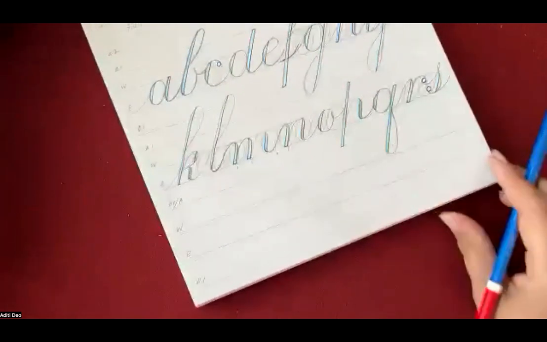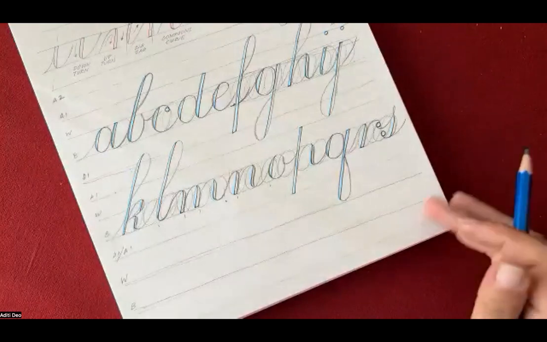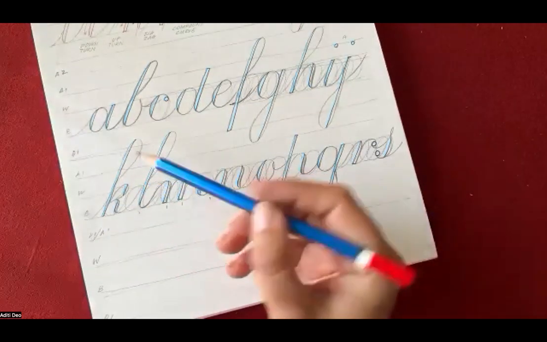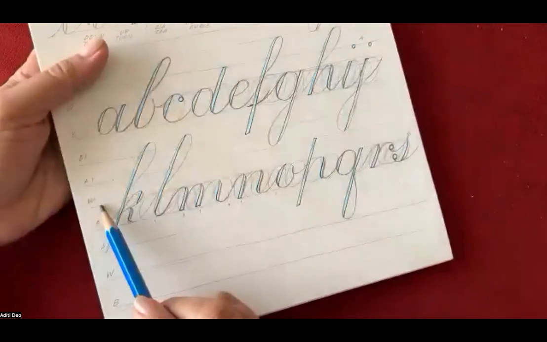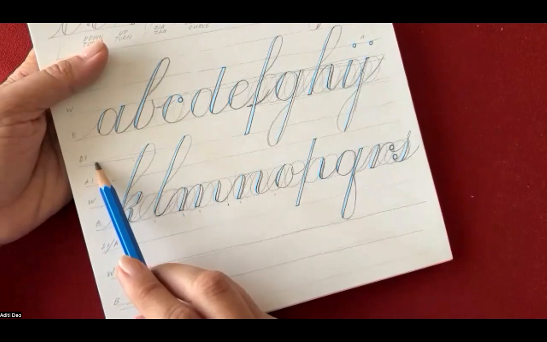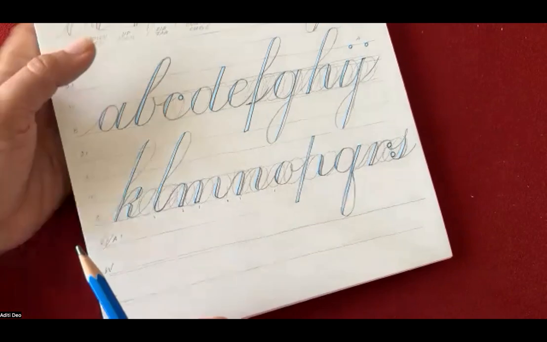Okay. And one more thing, Aditi, this K and L, they have not gone up to the ascender 2 height, right? They have. So above waistline is ascender 1, and above ascender 1 is ascender 2. I've gone a little beyond. Oh, beyond that. Okay. Yeah.